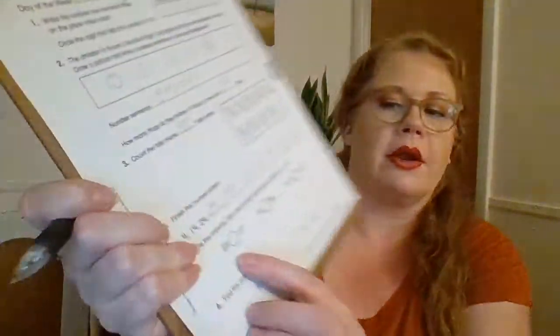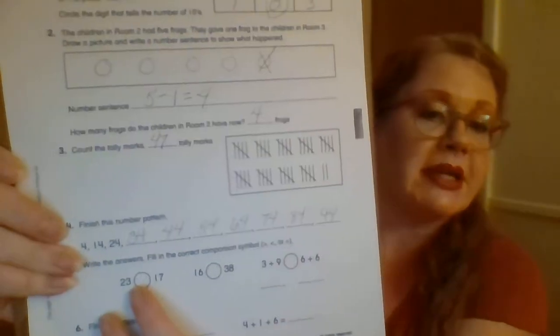So your first one, we have a 23 and a 17. Okay, so you want to look at the 23 and the 17 and think, which of those numbers is bigger? If I want to know which number is bigger, first I'm going to look at the tens place, because if you have something that is bigger than 10, it's definitely bigger than something that is less than 10.